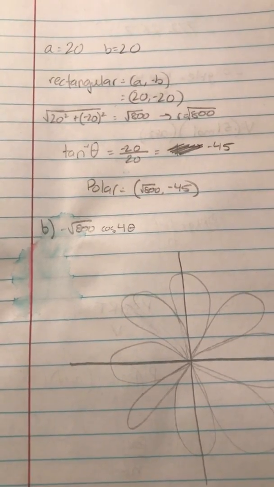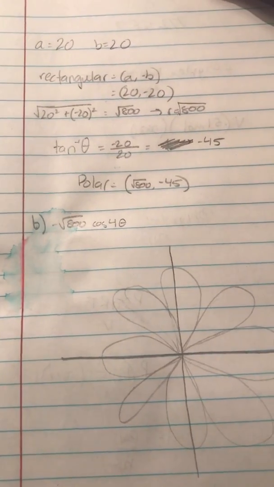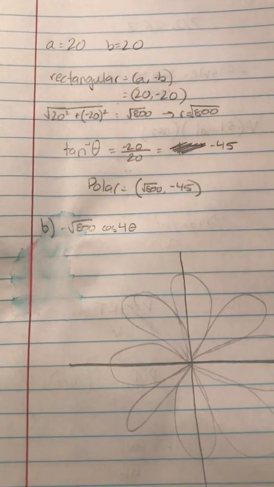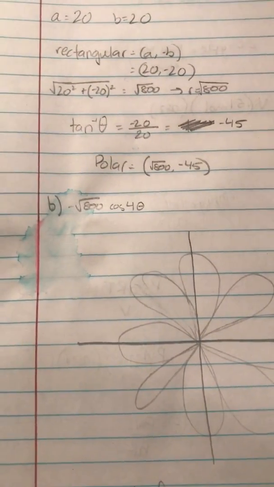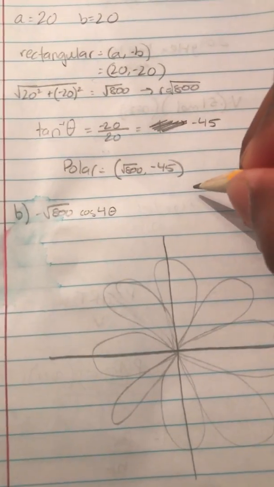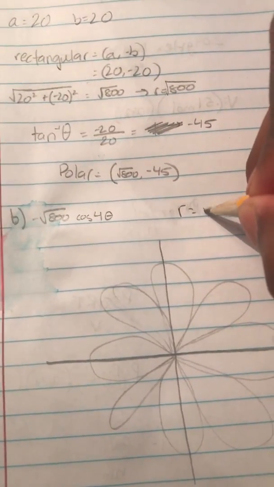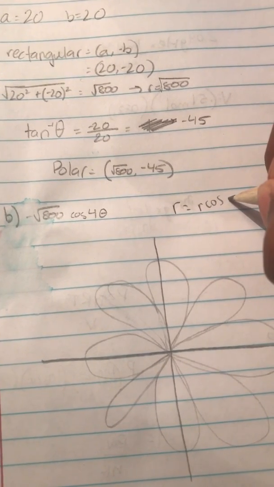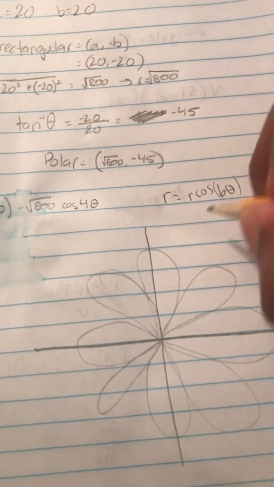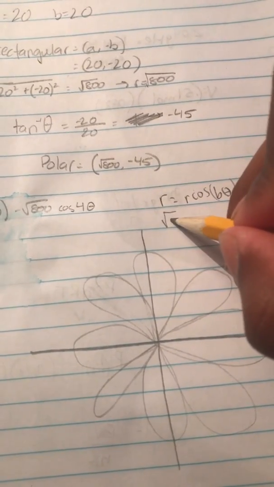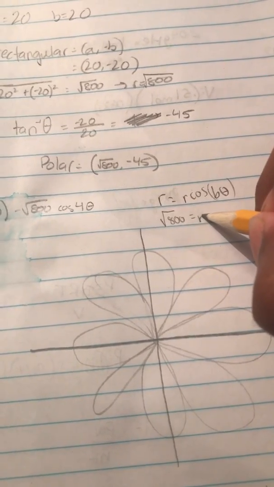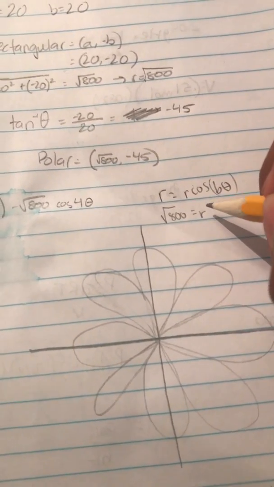So for us, what we need to do next is choose a function that we want to make. So I chose a rose petal function. So the base petal function for that is r equals r cos b theta. So we know that this is square root of 800. And so we need this r to equal the same thing.